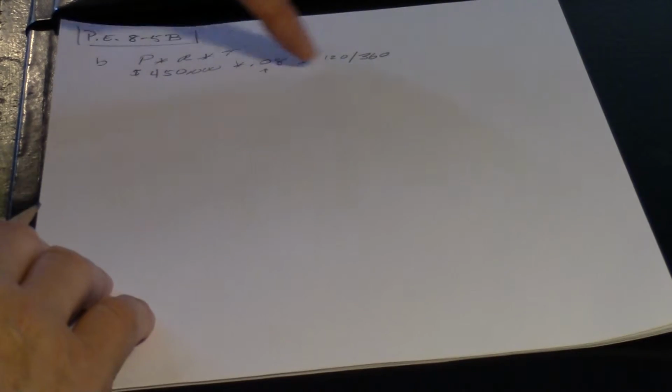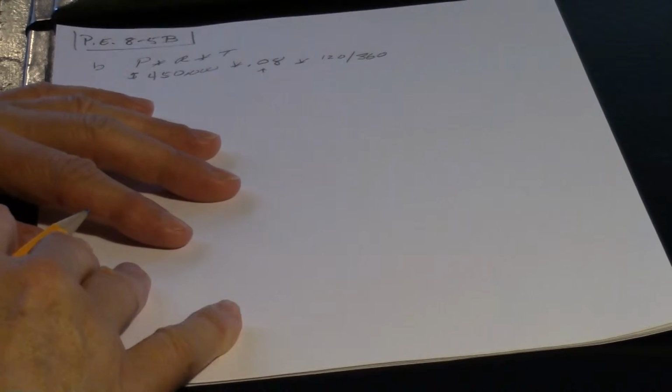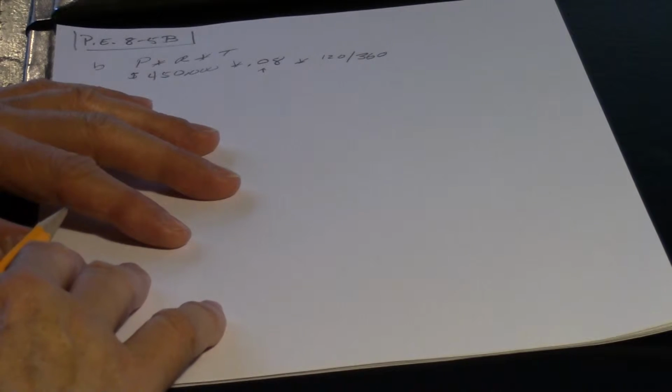So the 120 days divided by 360 gives us what part of a year that is. It's a third. So we just multiply that, and we come up with an interest amount of $12,000.